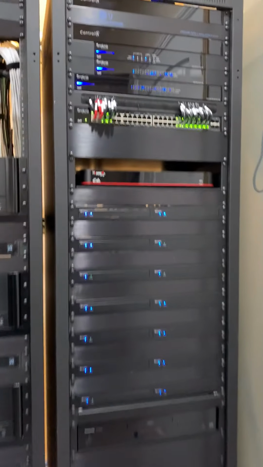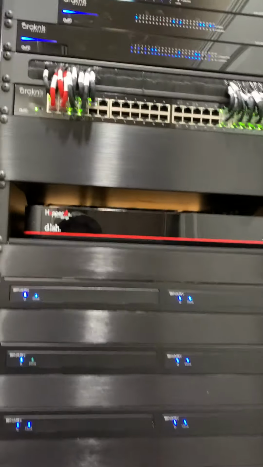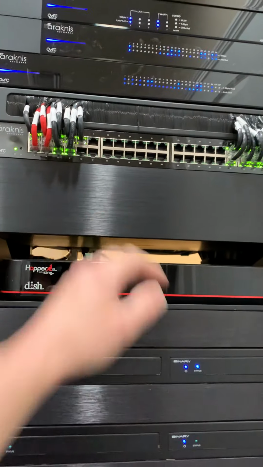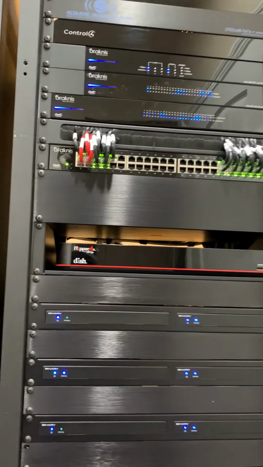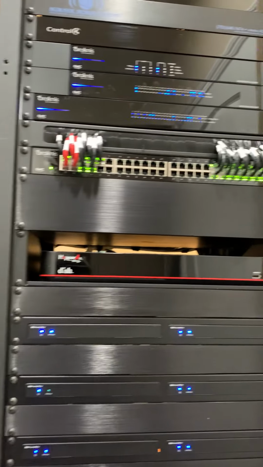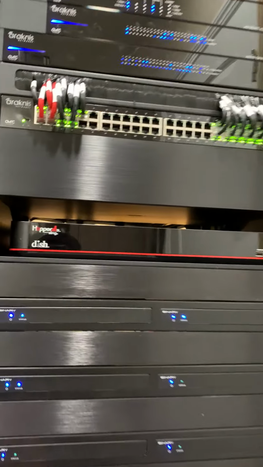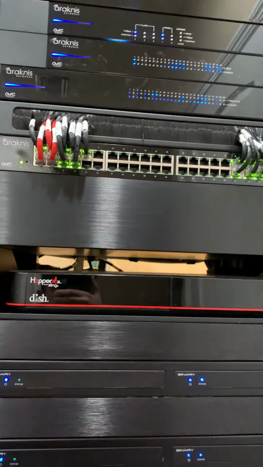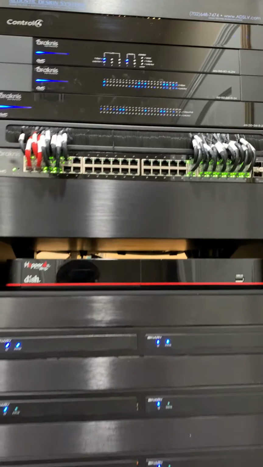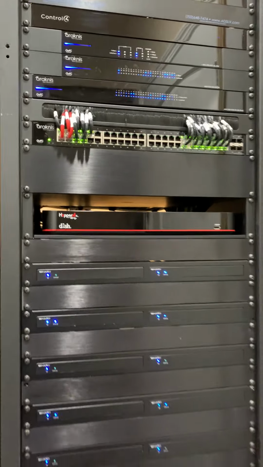But with this system, you can see we have this switch here, which all our video devices and receivers for our displays are running to. And we have all these open ports for additional TVs or additional video devices. So it's very scalable.